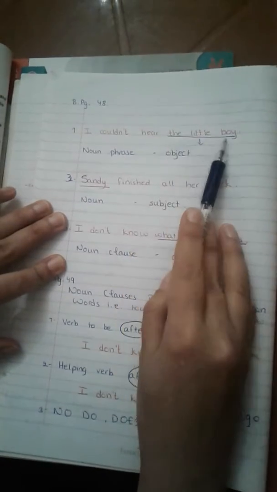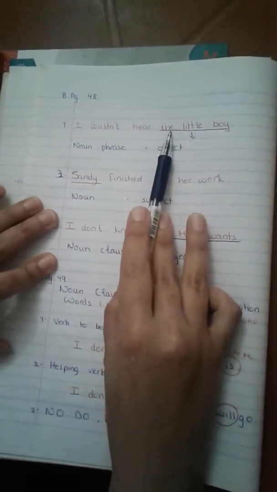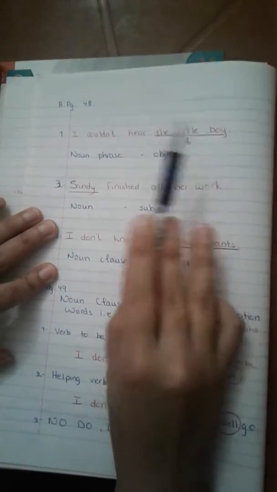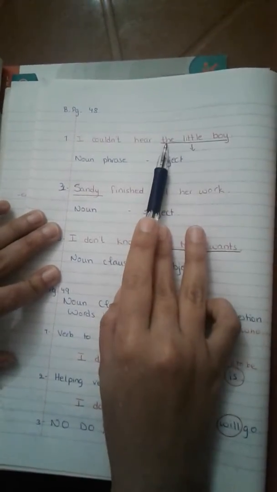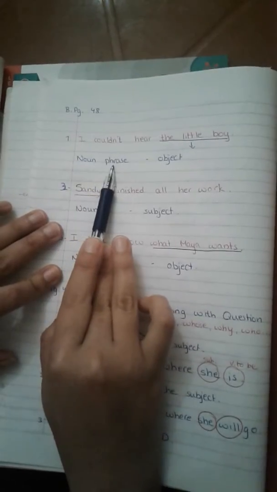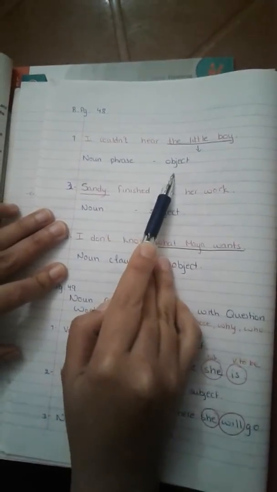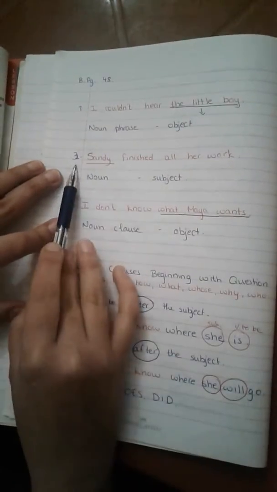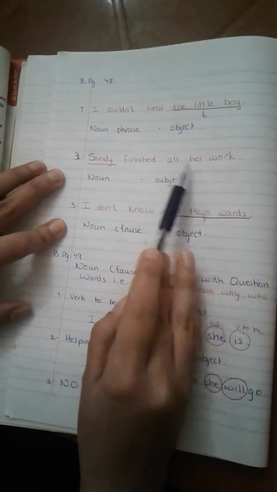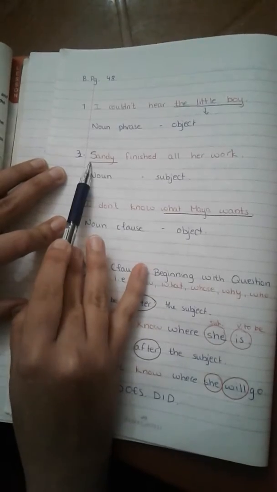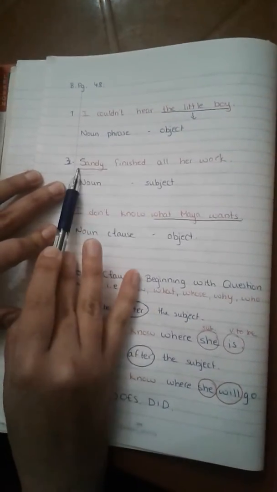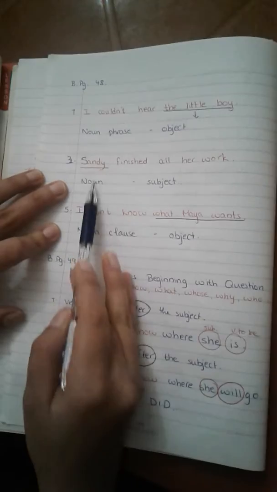I couldn't hear the little boy. This is the underlined phrase, the little boy. Over here it's not one word, it's several words. As a result, it's a phrase. It's not any phrase, it's a noun phrase. And it's coming after the verb here, so it's an object. Look at the second example, number 3. Sandy finished all her work. What's underlined? Sandy. Over here, Sandy is one word and Sandy is a person, so it's a noun, sorry.